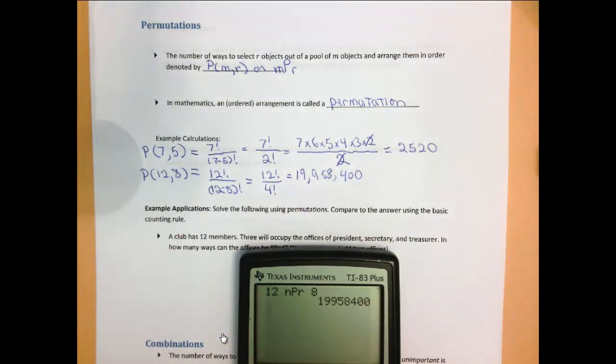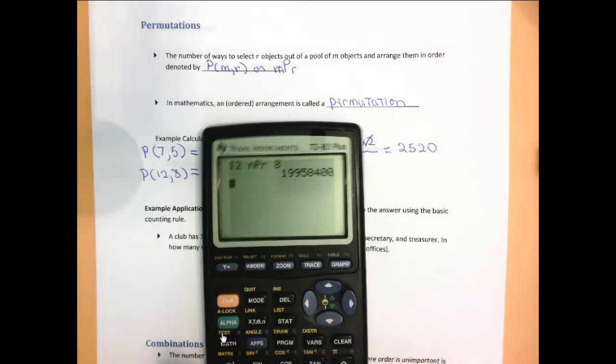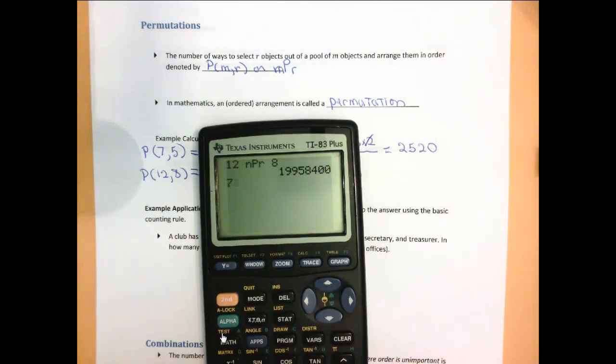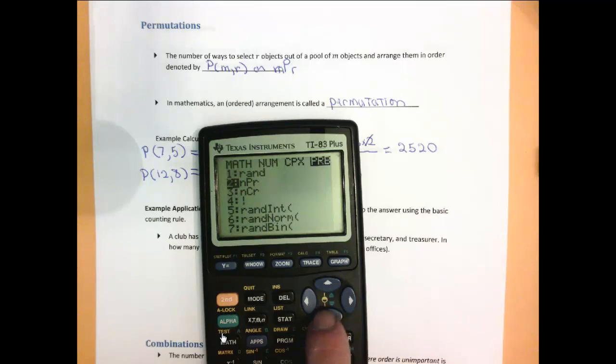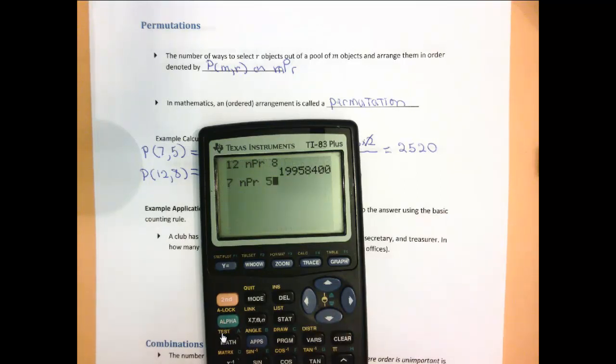Let's just check the other calculation that we did by hand. P75, or the way the calculator takes it, 7P5. 7, math button, probability menu, nPr, and then the 5.